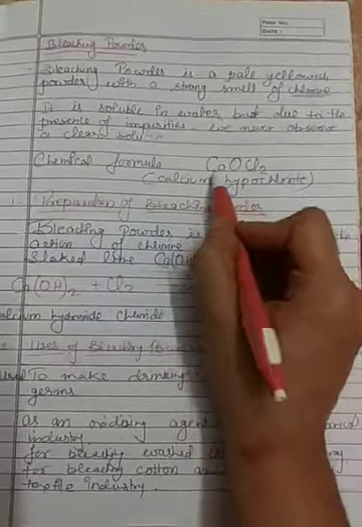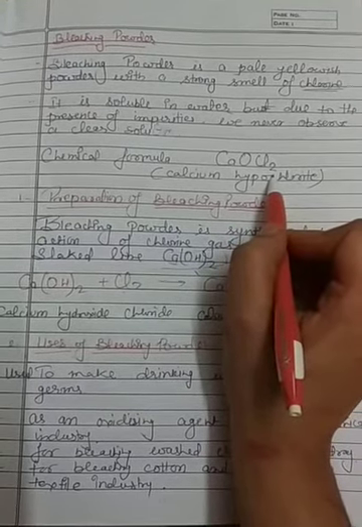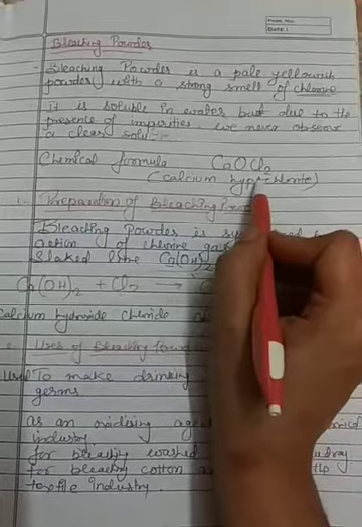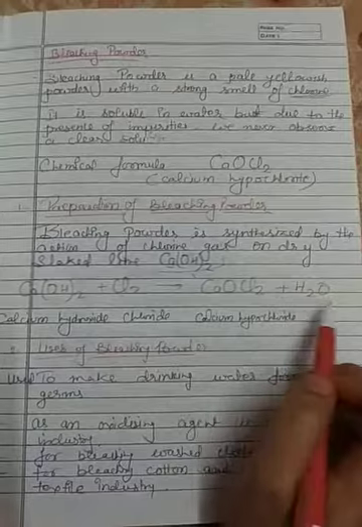Formula: calcium hypochlorite. Preparation: on passing chlorine gas on calcium hydroxide, we will get calcium oxychloride and water molecules.